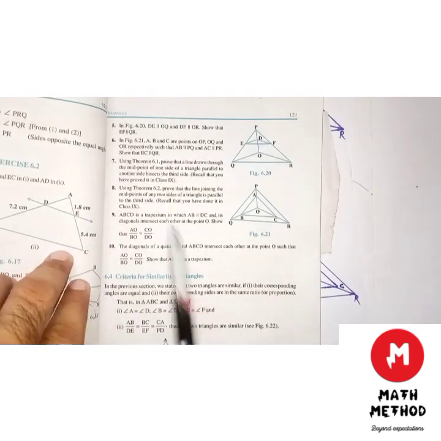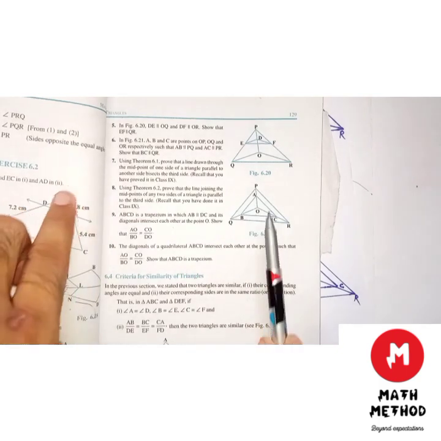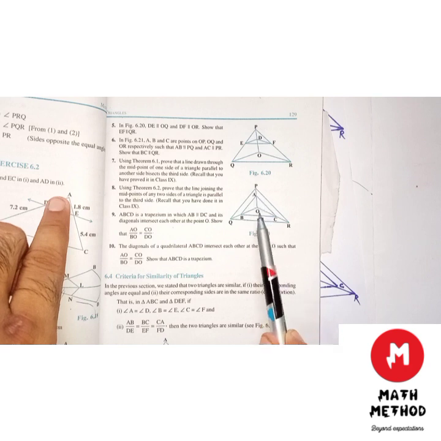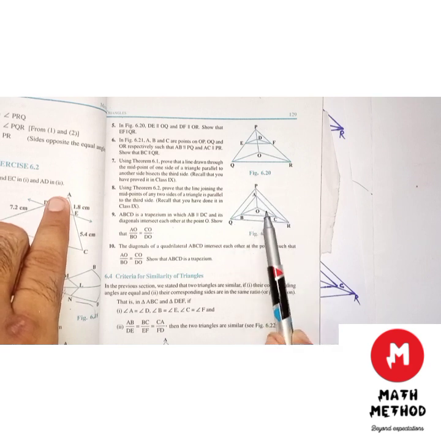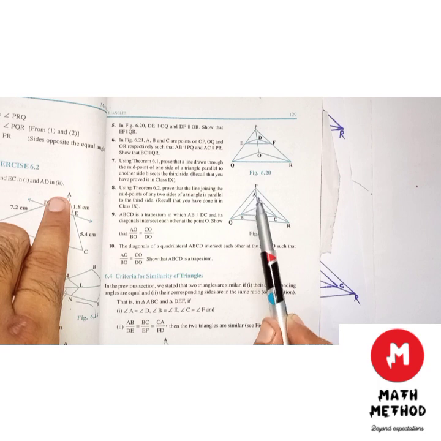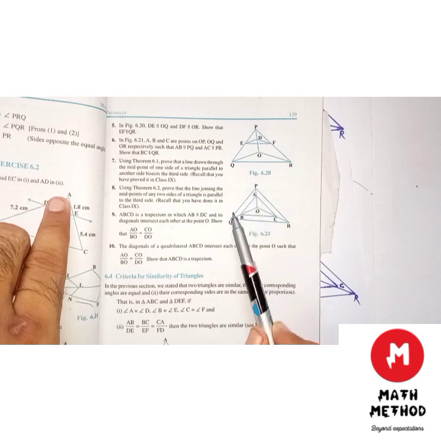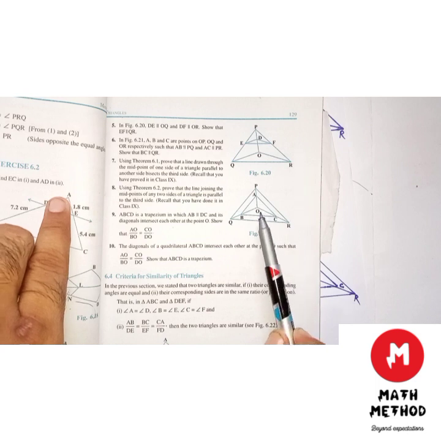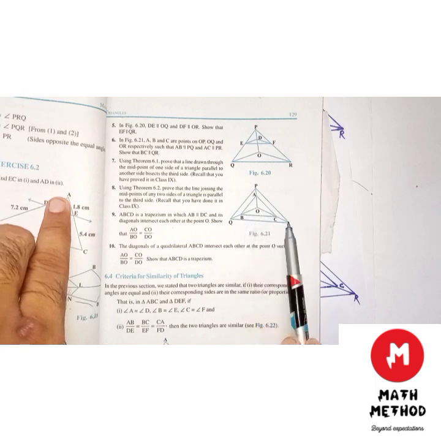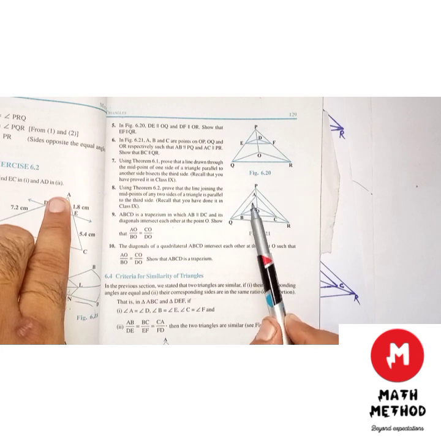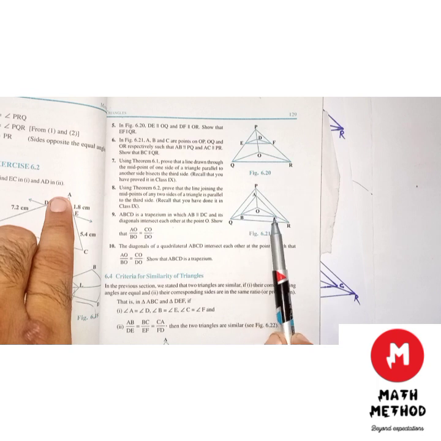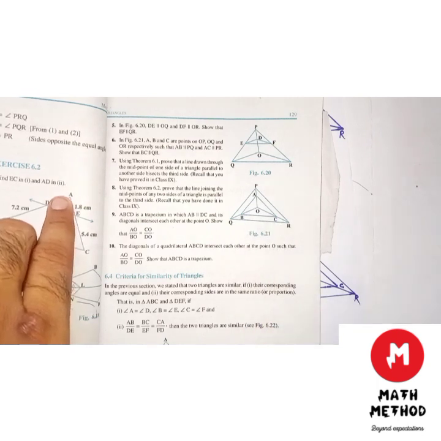Now question number 6. In figure 6.21, A, B, C are points on OP, OQ and OR respectively, such that AB is parallel with PQ and AC is parallel with PR. So we have to show that BC is parallel with QR. Given that two sides of triangles are parallel, we have to prove the third side, BC, is parallel with QR. Now we have to solve it.